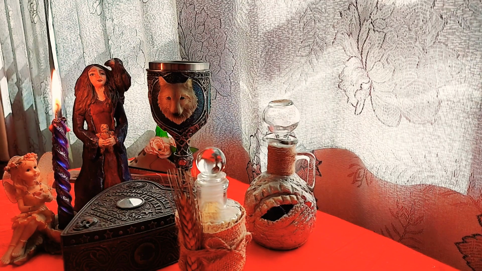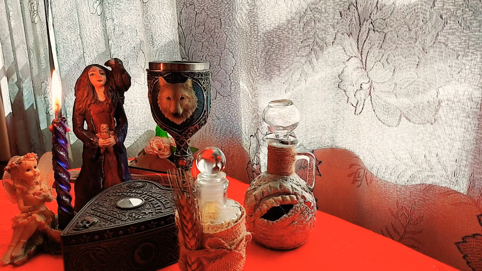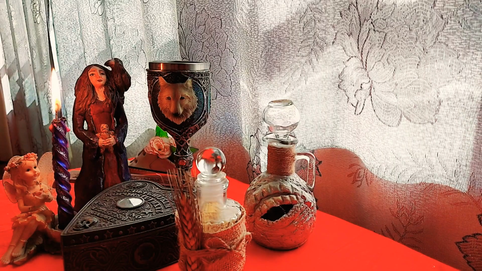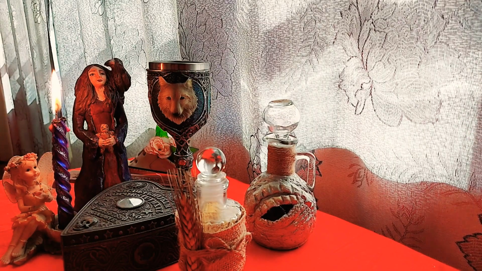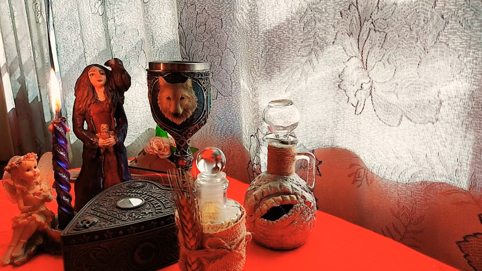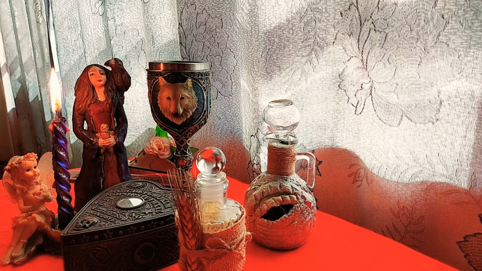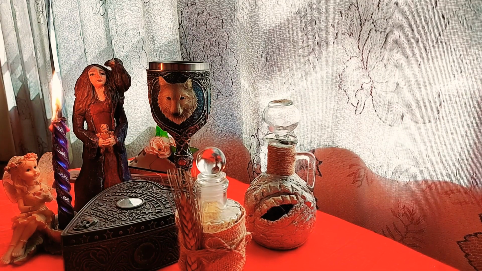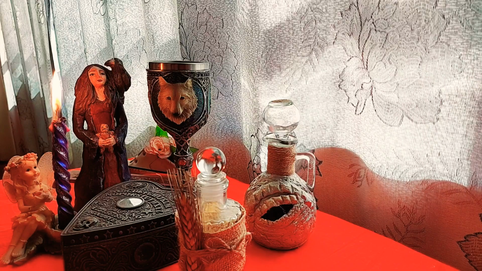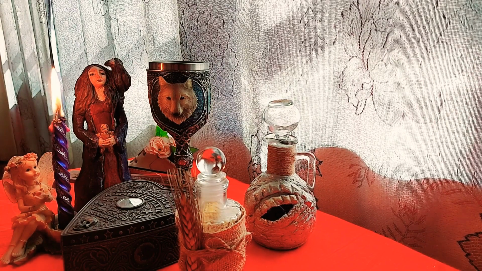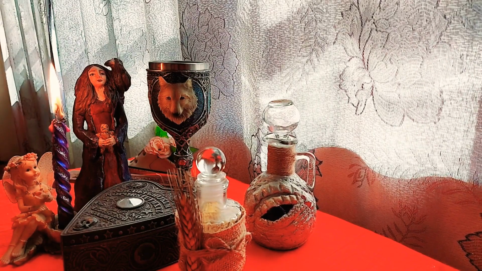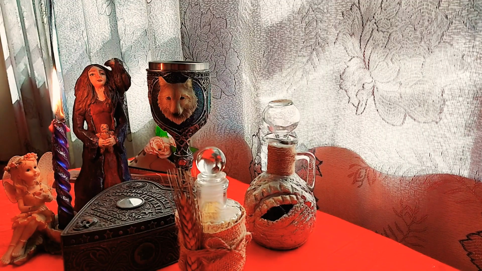So today I'm going to teach you how to make the silver rain spell. The silver rain spell is a money spell that will help you attract money from all over the world. Money can come from your parents, from your loved one, from your job, from your new job, and so on. So we are going to call for money with this spell. This spell, as I mentioned, is the silver rain spell, and it can be performed only on the full moon.